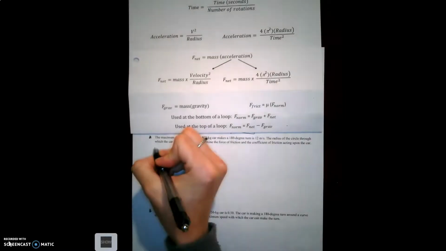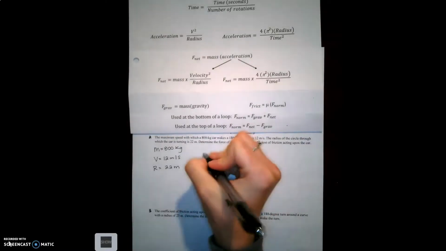The maximum speed at which an 800 kilogram car makes a 180-degree turn is 12 meters per second. The radius is going to be 22 meters. Determine the force of friction and the coefficient of friction. So let's plot everything that we are given. So the mass is 800 kilograms. The velocity is 12 meters per second. The radius they give us is that 22 meters. And that is what we're given, and we are asked to find the force of friction and the coefficient.